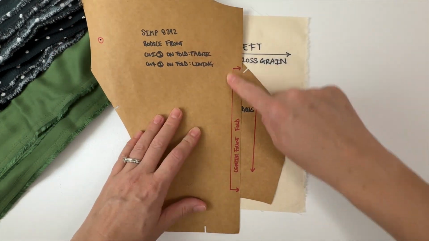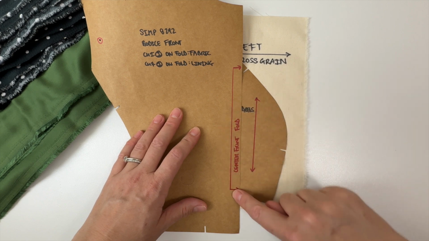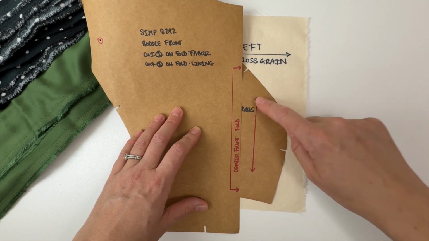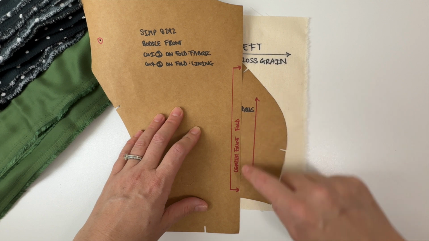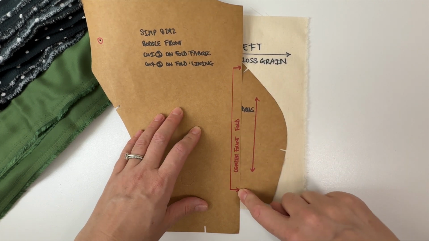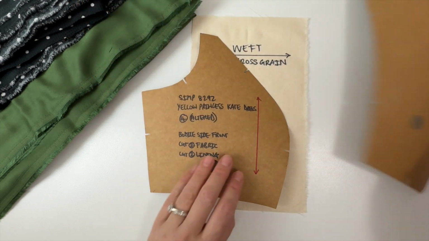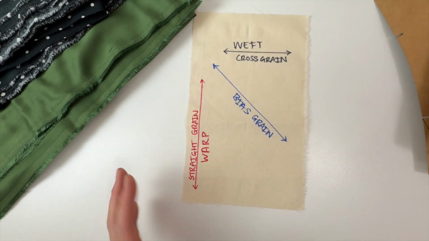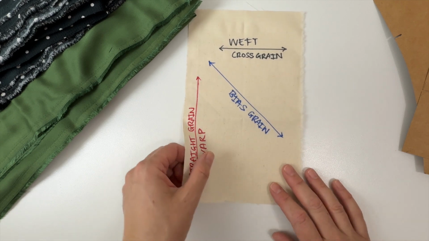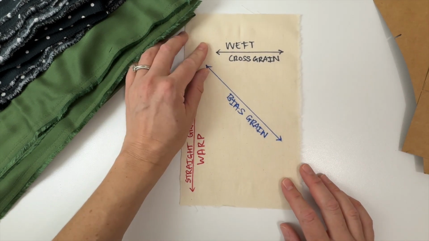So you'll have these lines. For instance, this one is telling you to cut on a fold, and this one is the straight grain with the little arrows, and the same with the red line here. This means this is the straight grain. So they're always marked as straight grain on your pattern. And like I said, that's the direction in which you need to place the pattern onto your fabric in order to be cutting it correctly.